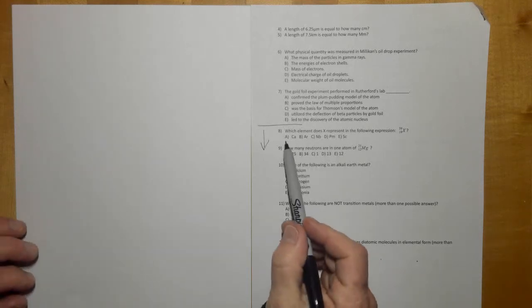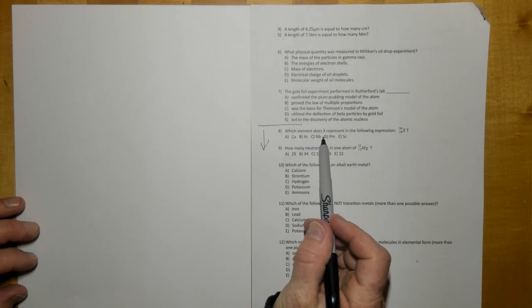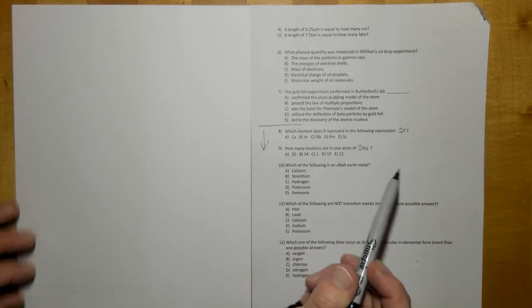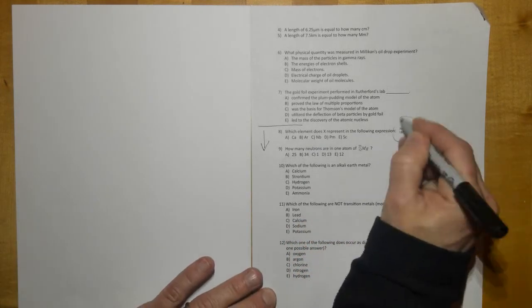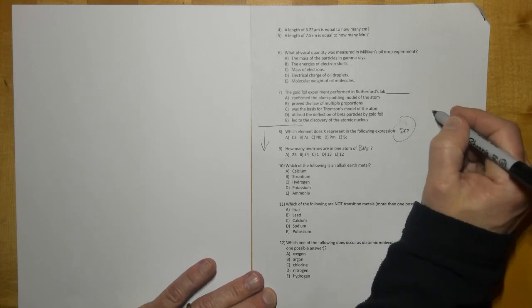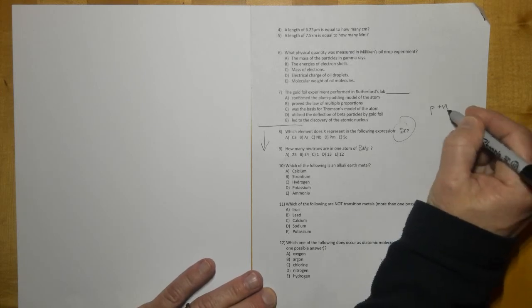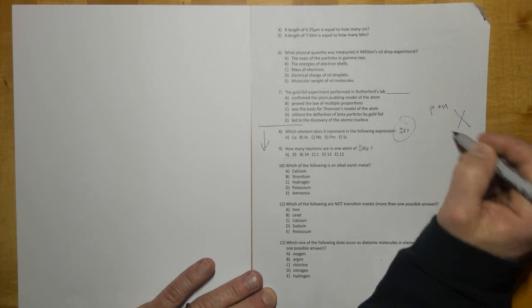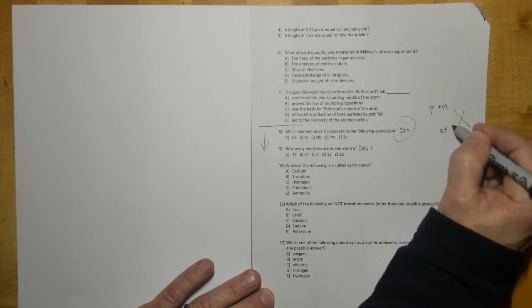Alright, so here we go with some of the practice tests. Number 8. Which element does X represent in the following expression? So remember, when you have something like this, it's always protons plus neutrons at the top, which is known as the mass number, and then down here is the atomic number.